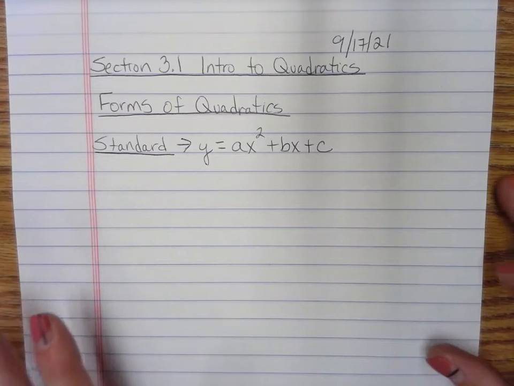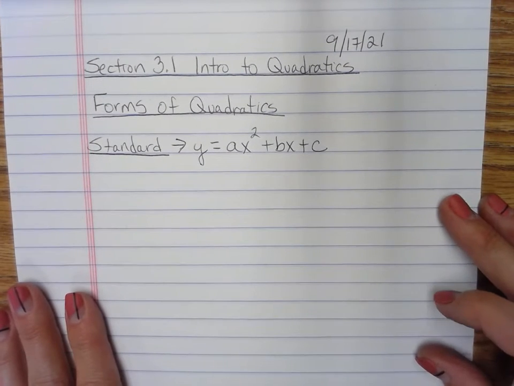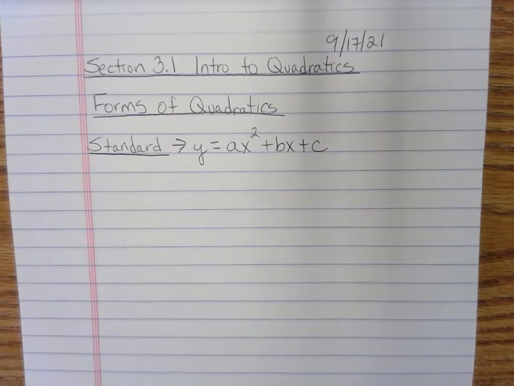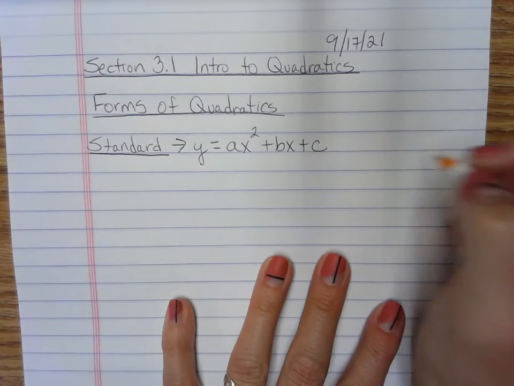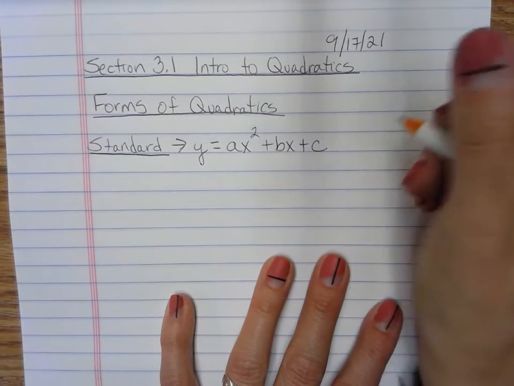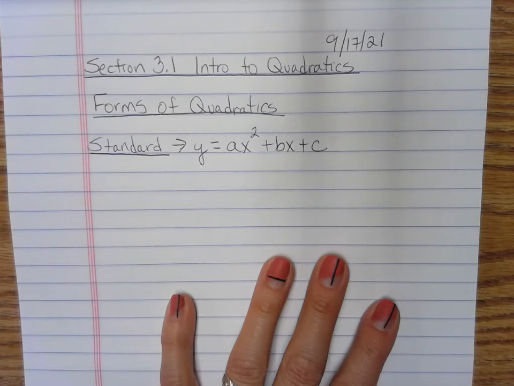So all we're going to look at on these forms of quadratics is what they tell us. What can I know from standard form without doing any real work? So what could we tell about this quadratic or its graph or any of its attributes just by looking at the equation in standard form? Whether it's concave up or concave down.